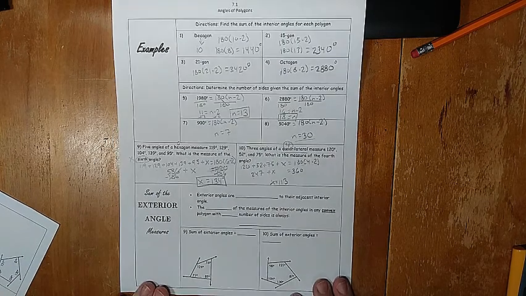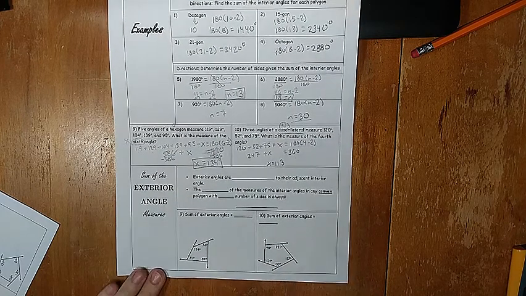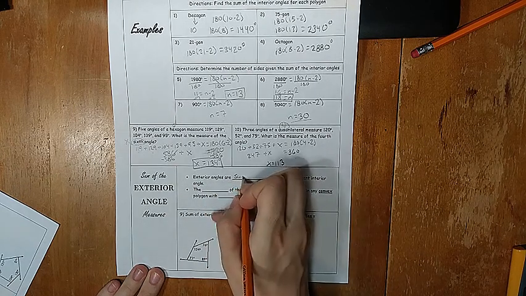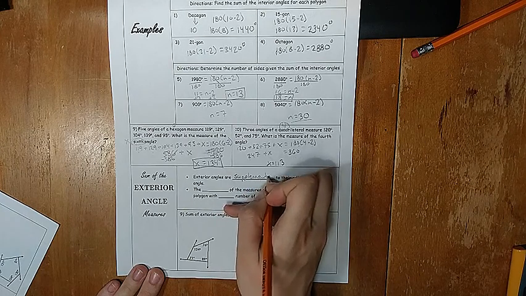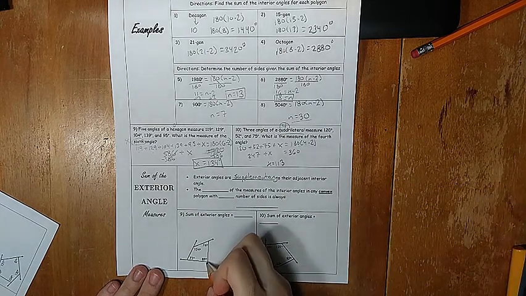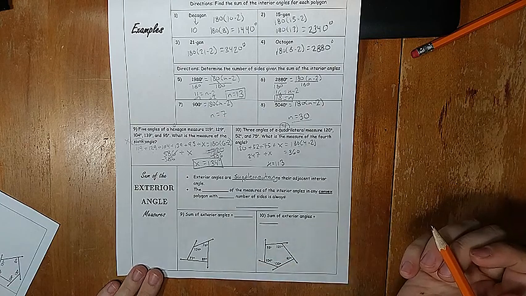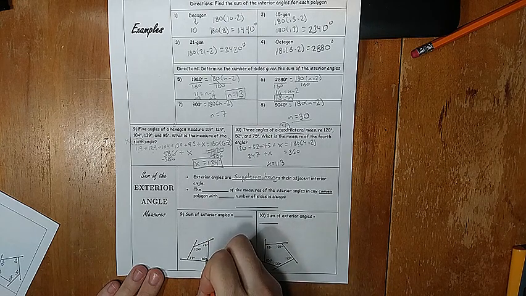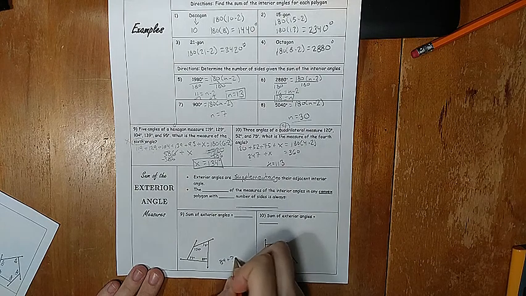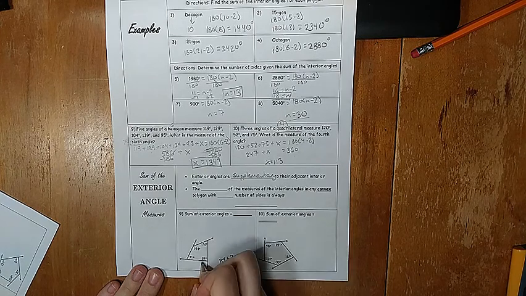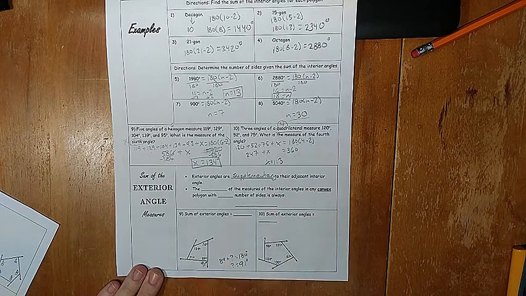All right, the sum of the exterior angles now. These exterior angles are always supplementary. Right? Supplementary, that means they add to 180 to their adjacent interior angle. So in this case, for example, when we take a look at number 9 down here, I have an 89-degree angle here. Well, 89 plus what is equal to 180? My question mark must be 91 degrees. So I know that this angle right here is 91.